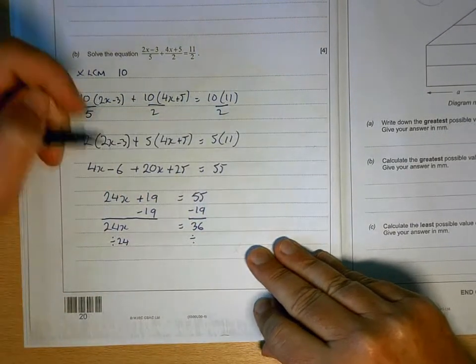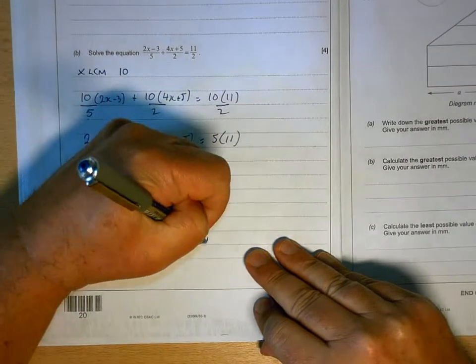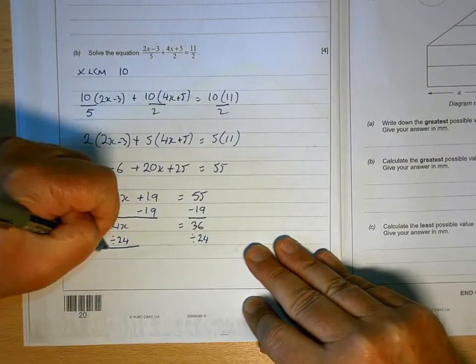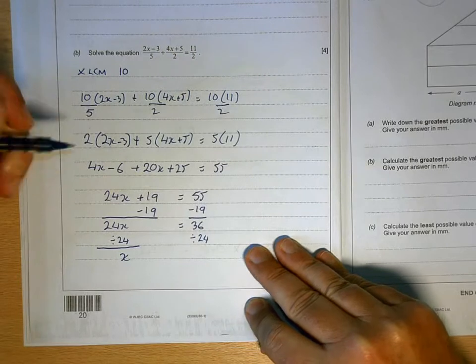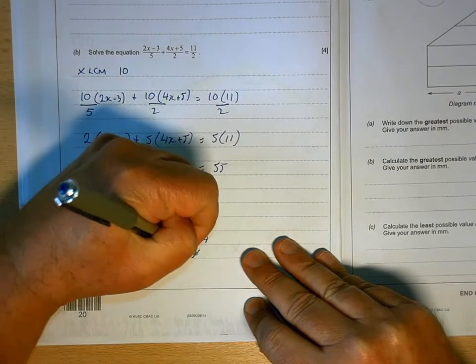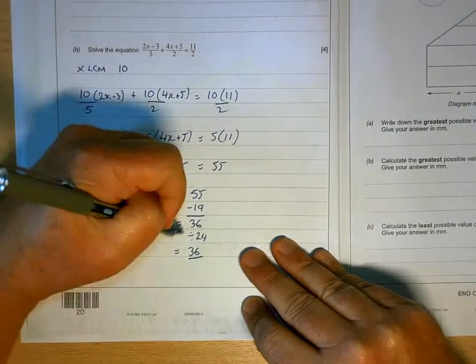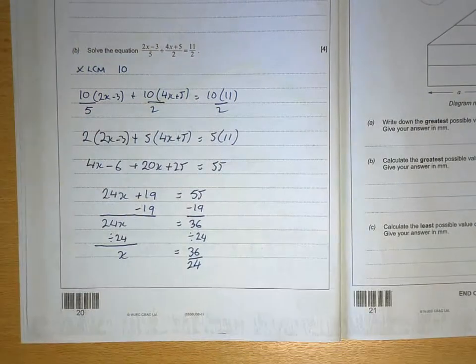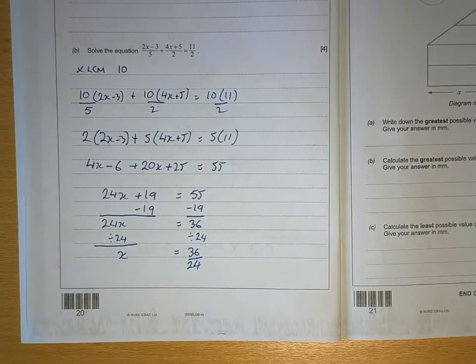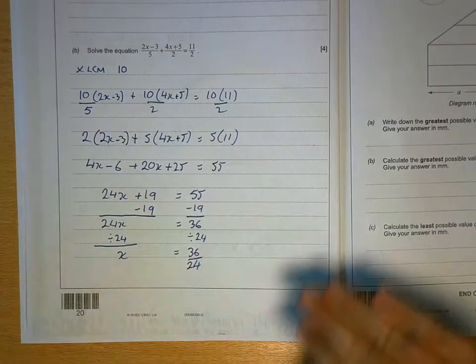If I divide that side by 24, I have to divide this side by 24. So I get x or 1x, and on this side, in algebra, we write 36 over 24 like that. We can cancel that down, but it's not asking us to, so it's safer to leave it as it is. So there's 4 marks for that.